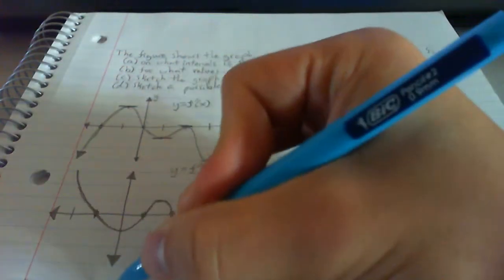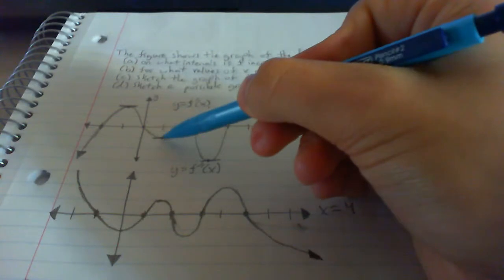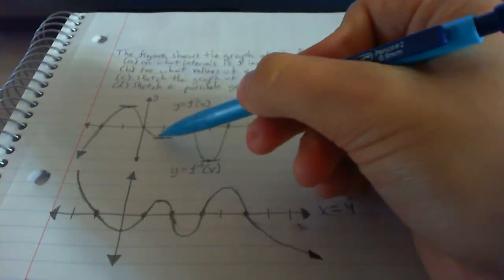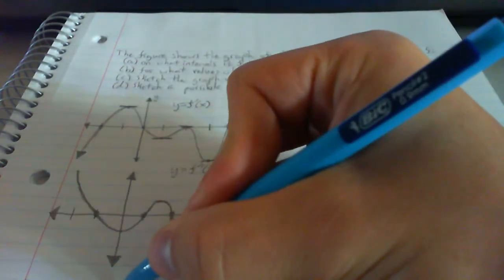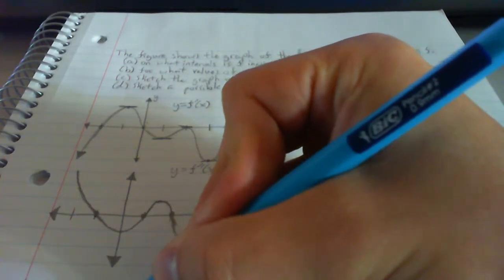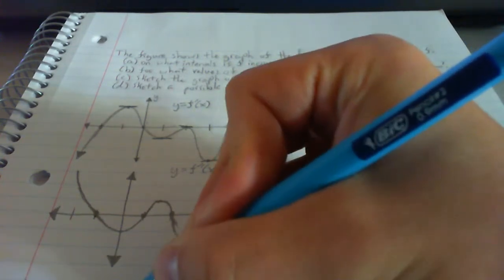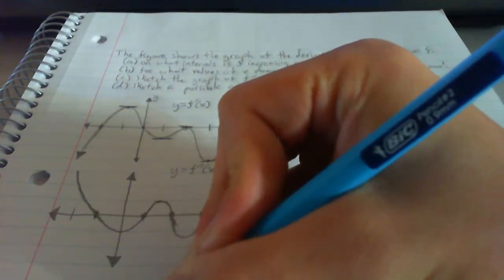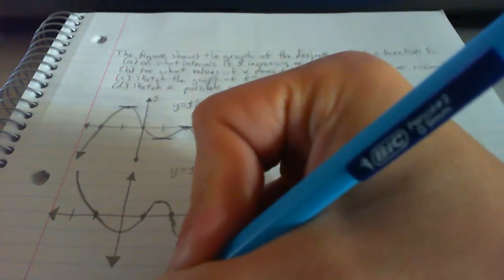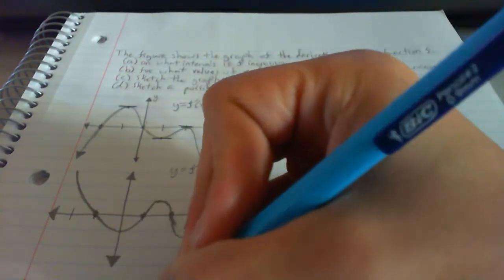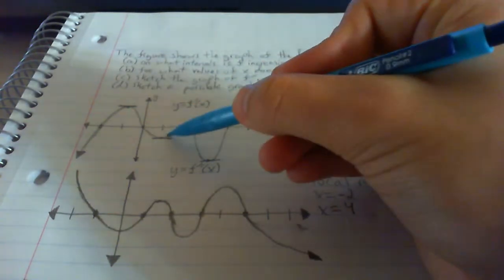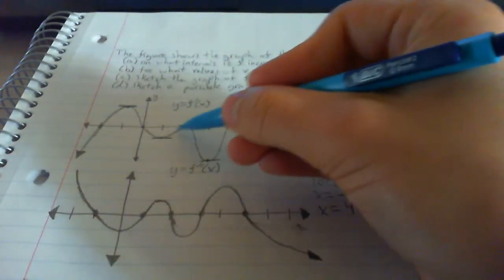And we have our max at x equals 0. And then it's going to transition concavity. So we're still concave down until we hit 1, at which point we're going to be concave up. And we're concave up, still decreasing.